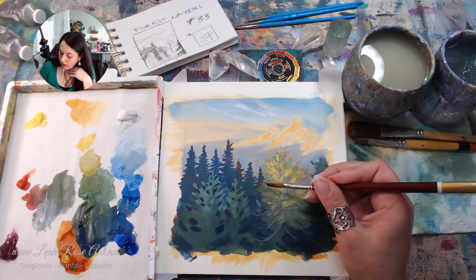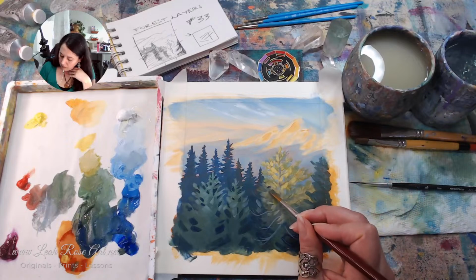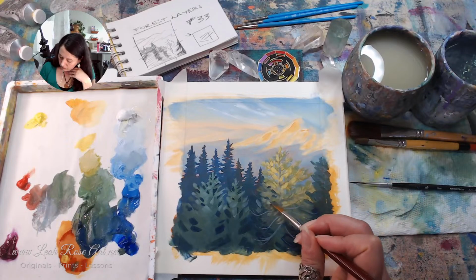Anything lower than that's going to have darkness.